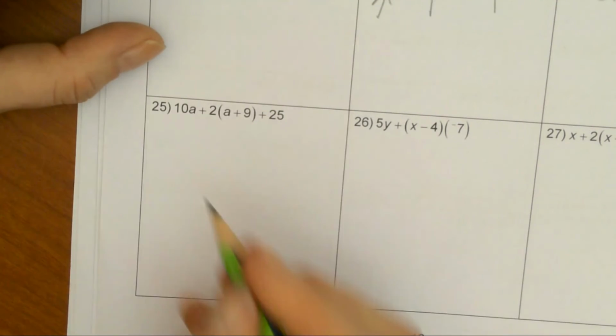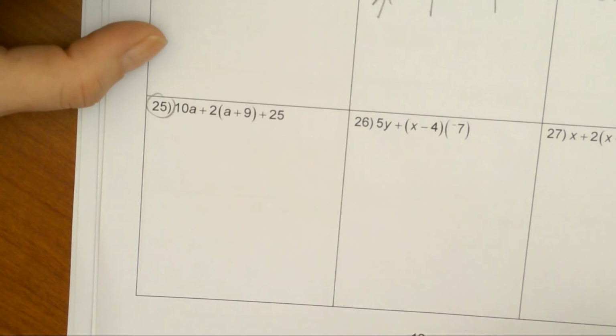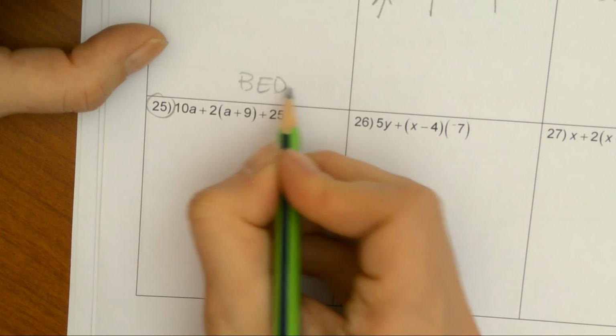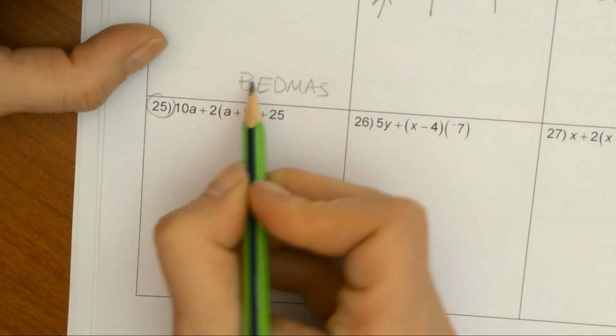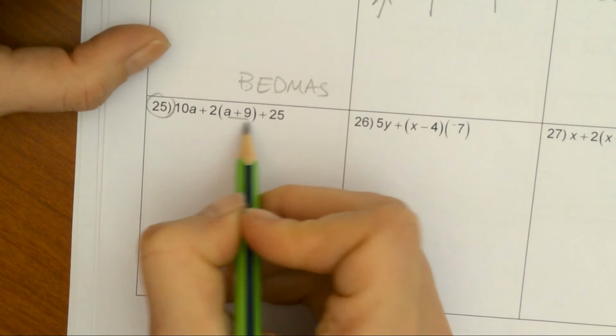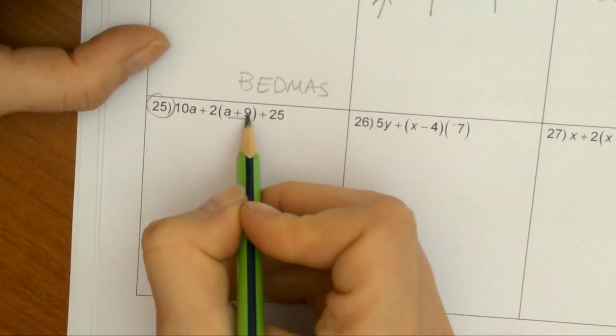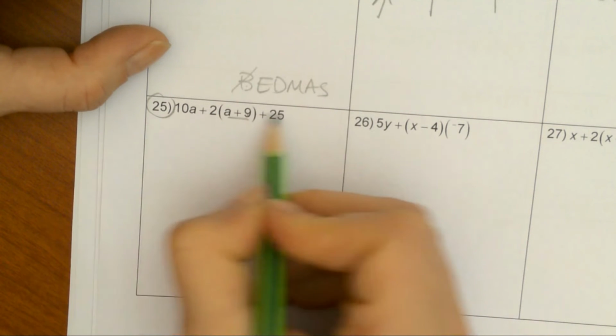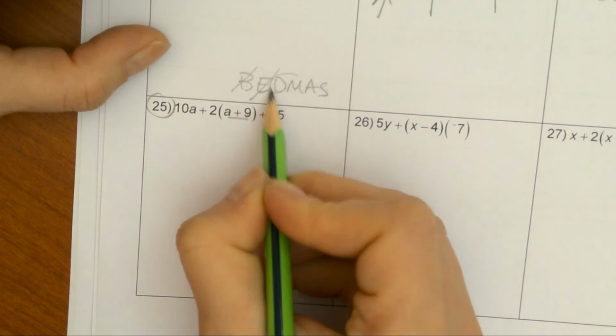Let's try 25. BEDMAS. Inside the brackets, can I do that? Nope, because that 9 does not have an A. Do I have exponents? Nope. Do I have divide or multiply?